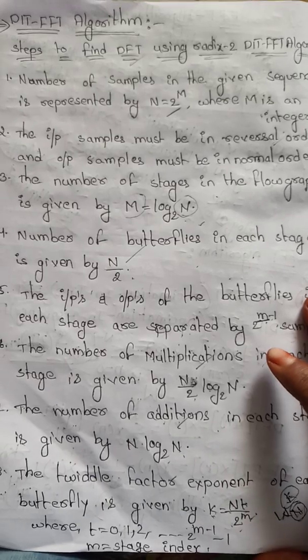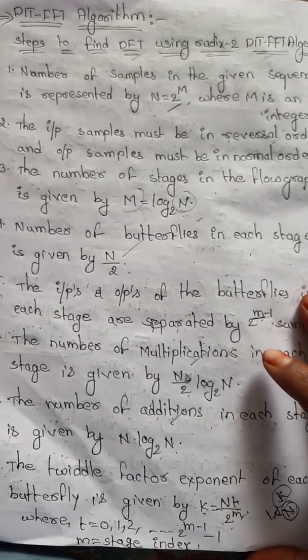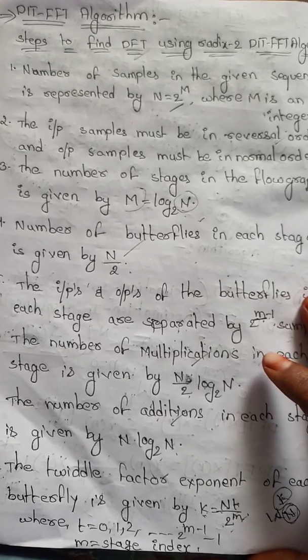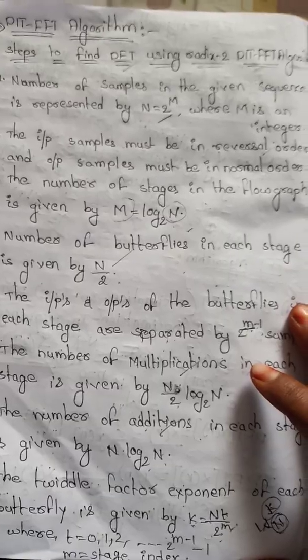Remember that the inverse DFT formula can be used in the decimation in frequency FFT algorithm, and the DFT formula is for the decimation in time FFT algorithm.